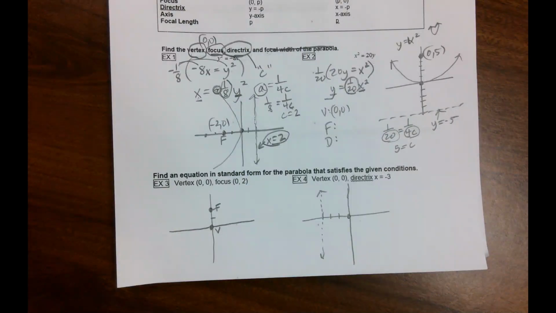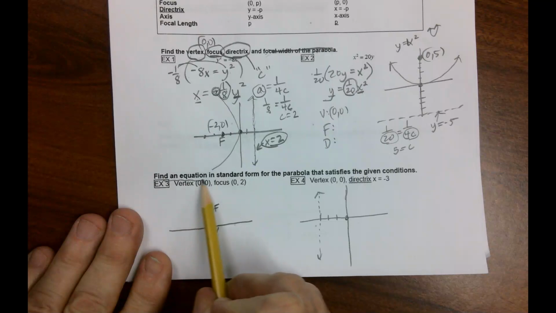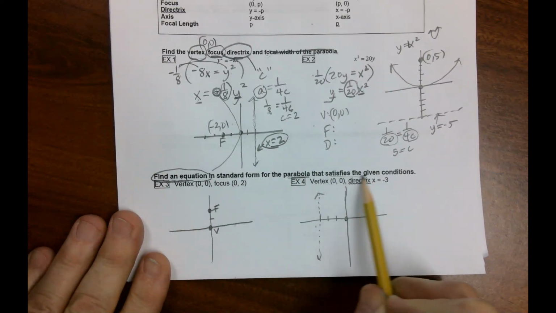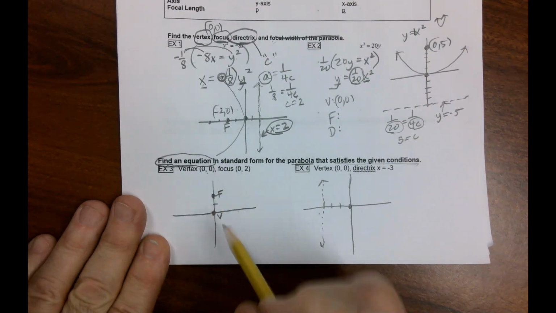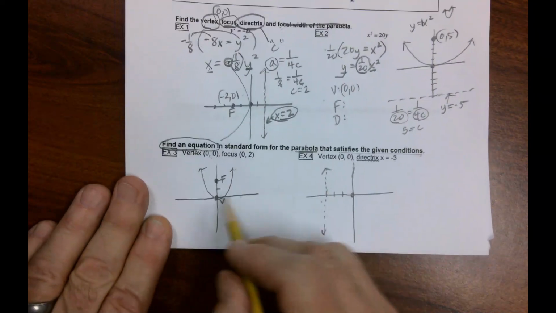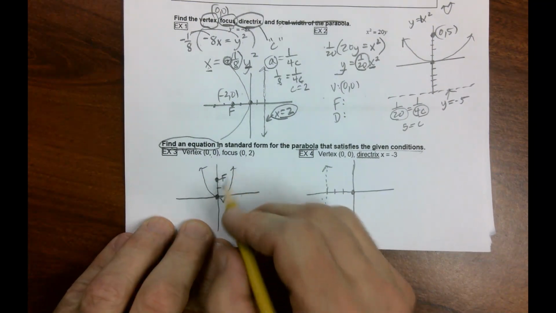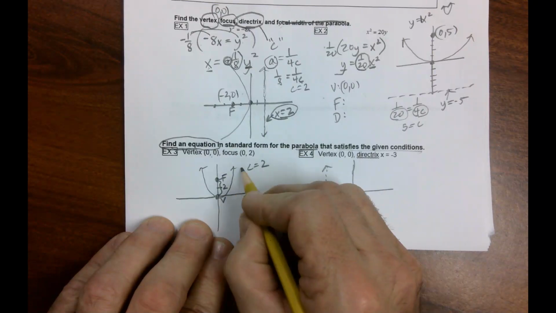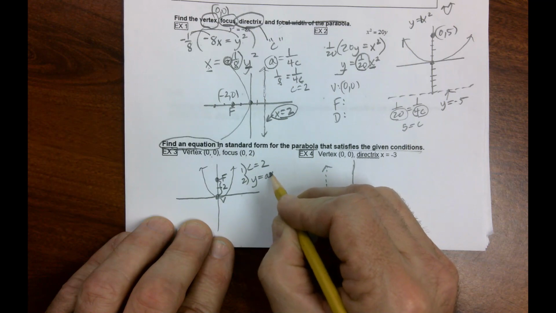All right, so I got a little ahead here just so we could save some time. Find the equation of the parabola that satisfies the given conditions. So I labeled vertex 0, 0, focus 0, 2. Based on the tulip idea, we know it's going to look like this. Now some of you are like, well, how wide is it? We don't know because we don't know the equation. But at least we've got this drawing, and we know that C is 2. So we know C is 2 from the drawing. We also know this is a y equals ax squared kind.